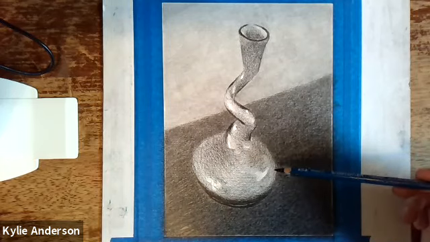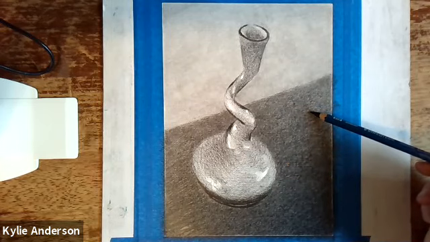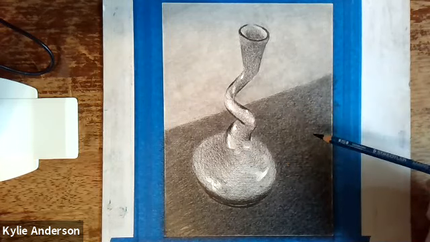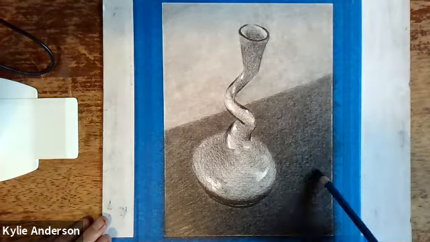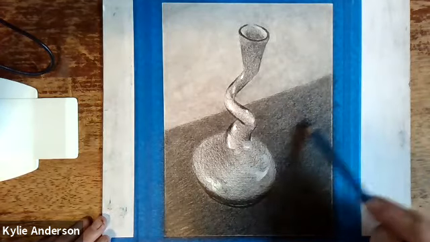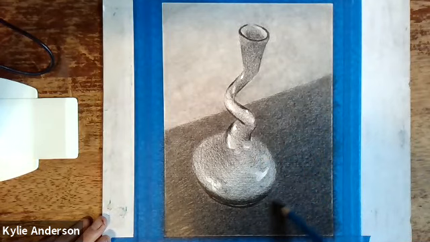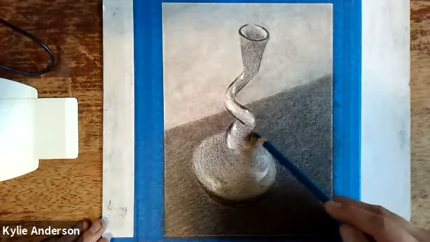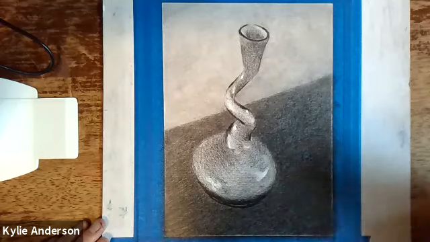After darkening the vase, the background or the table that the vase is resting on isn't quite dark enough, so I've been going in with these big, long circular strokes to get a little darker with the table so the vase continues to stand out as I add layers to the vase.